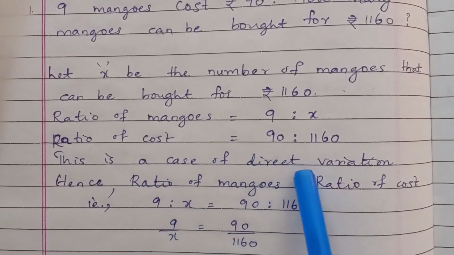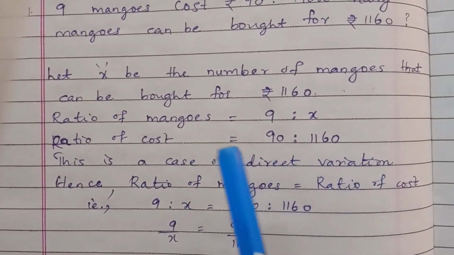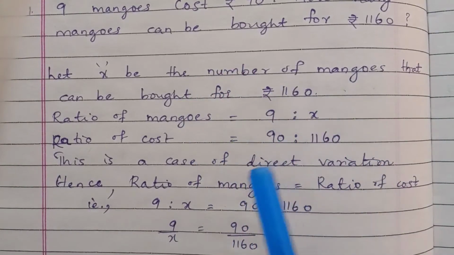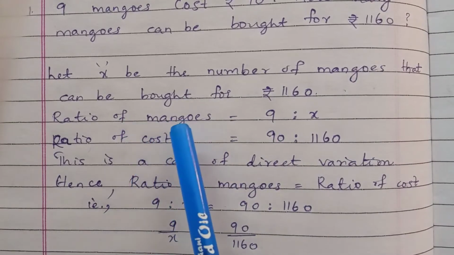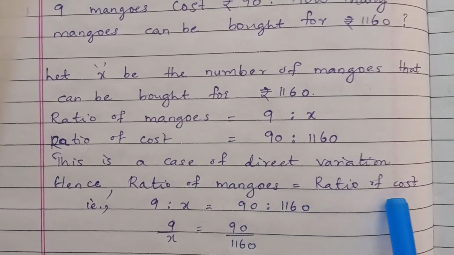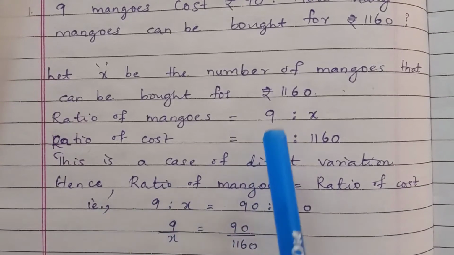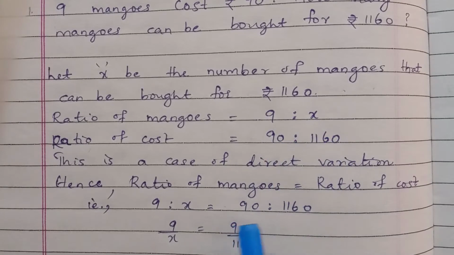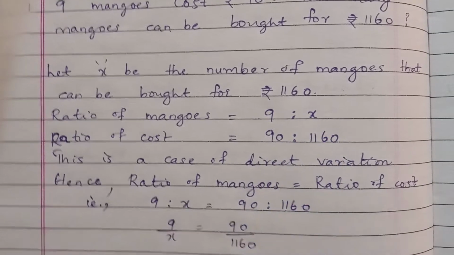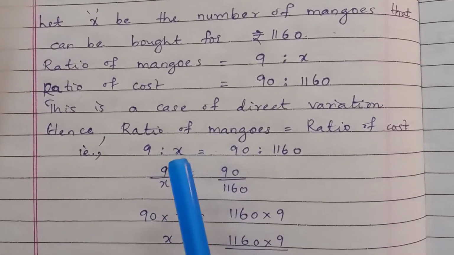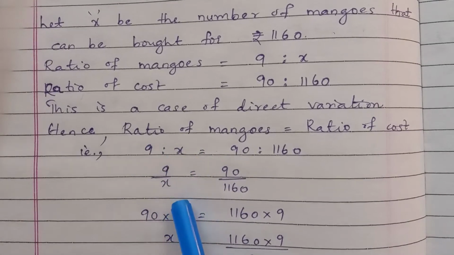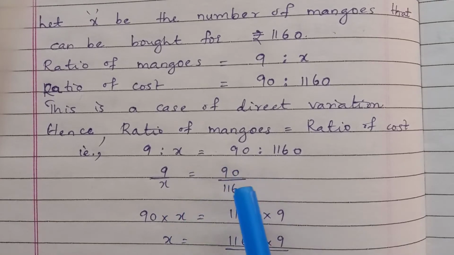This is a case of direct variation, because we know that when we increase the number of mangoes, cost also increases. Hence, ratio of mangoes equal to ratio of cost. That is, 9 is to x equal to 90 is to 1160. Now we know that A is to B can be written as A upon B. So 9 is to x can be written as 9 upon x equal to 90 upon 1160.